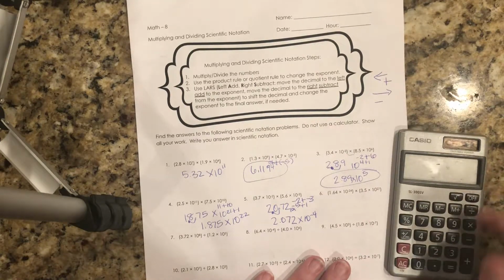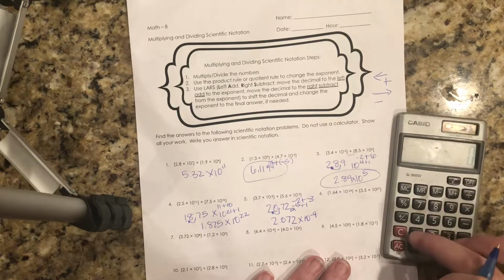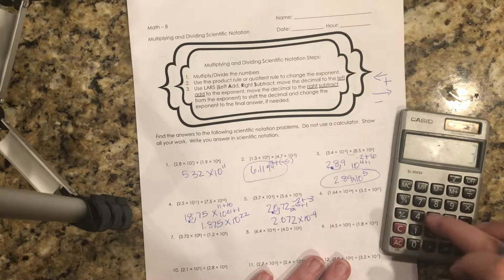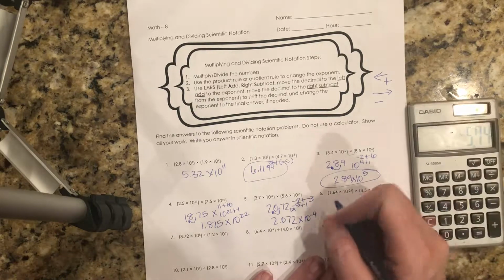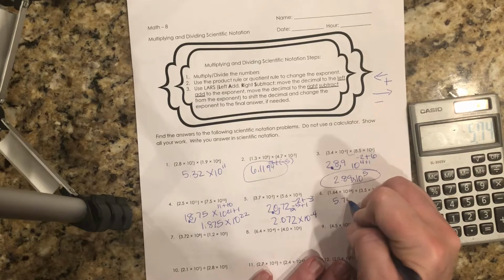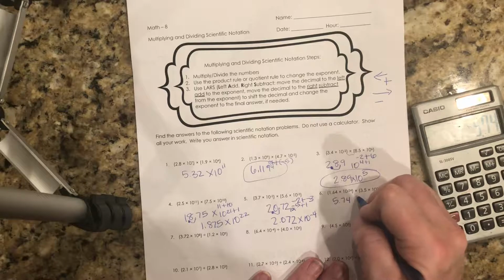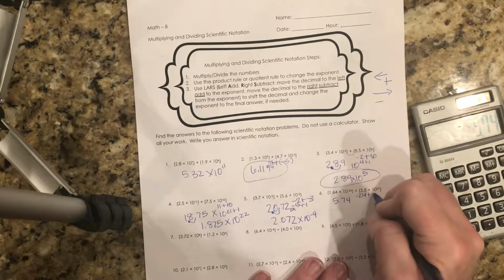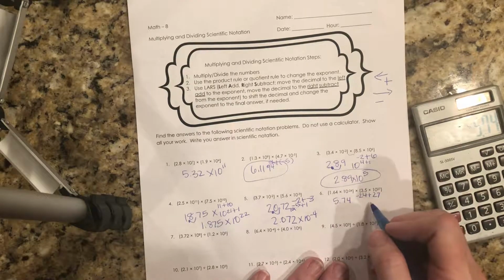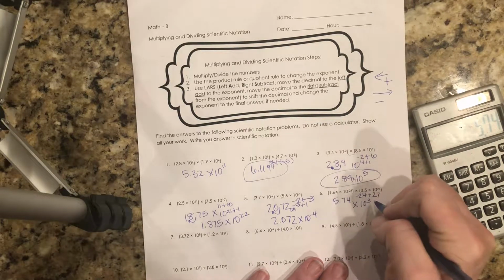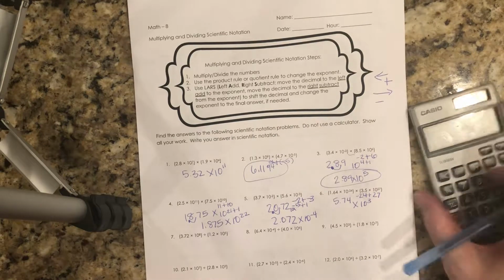Number 6 on here is 1.64 times 3.5, which is 5.74. And then if I add my exponents, I have negative 24 plus 27, which would be 3 in the end. So it's going to be 5.74 times 10 to the third on number 6.